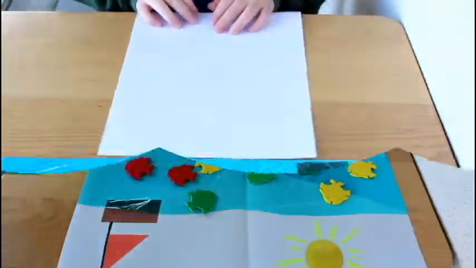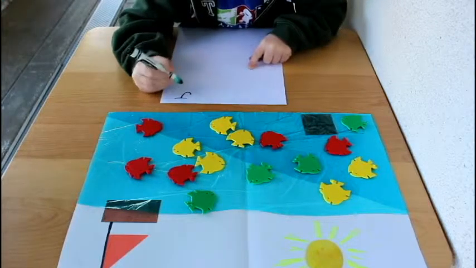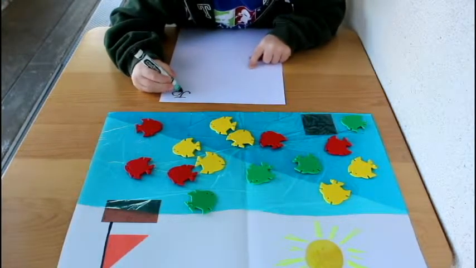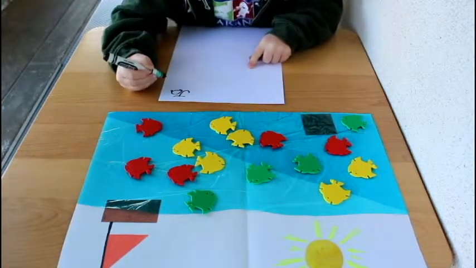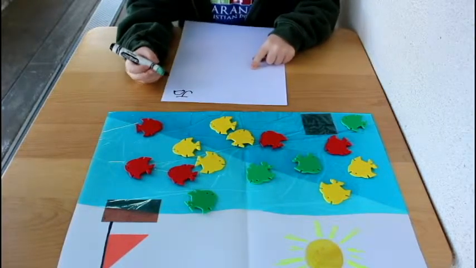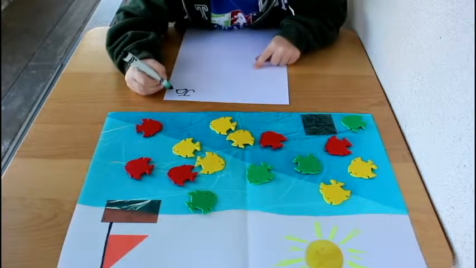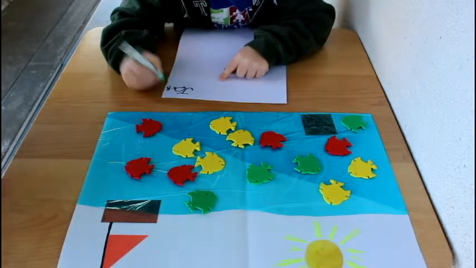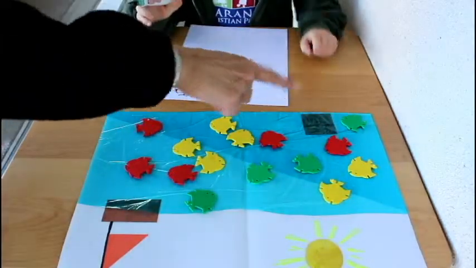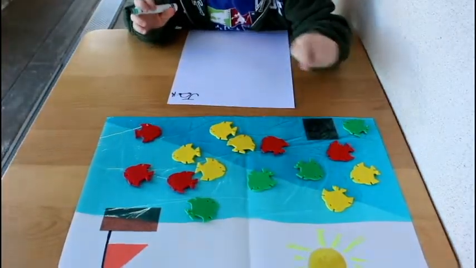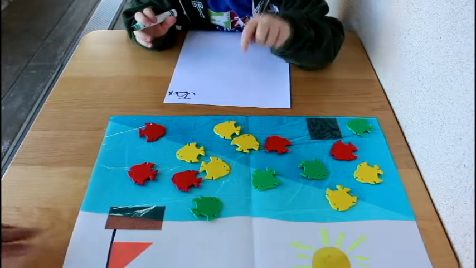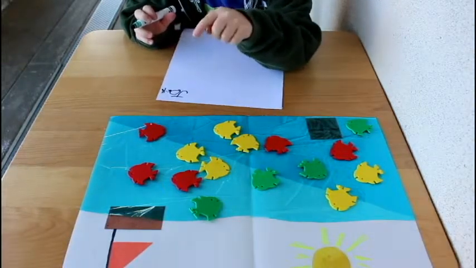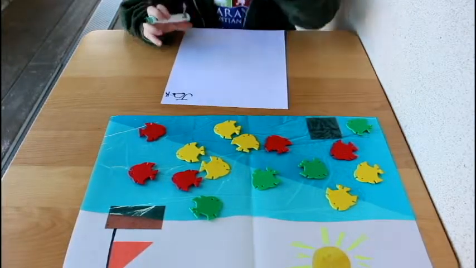Okay. Put your name on the top. Okay. You can finish writing your name. Okay, and before you do your tally marks, can you count your fish again? Point to it and count. 1, 2, 3, 4, 5, 6, 7, 8, 9, 10, 11, 12, 13, 14.